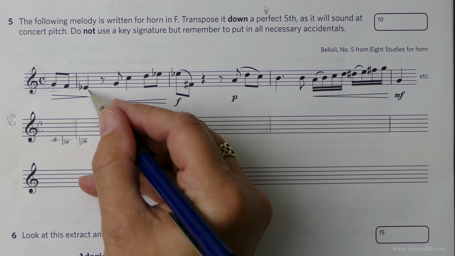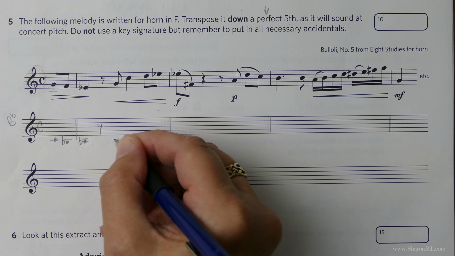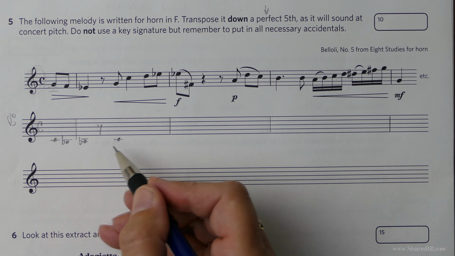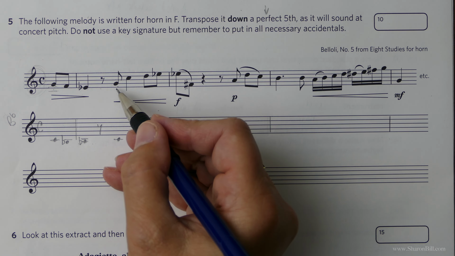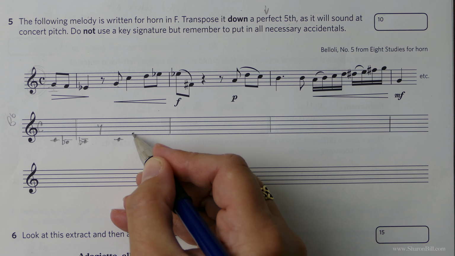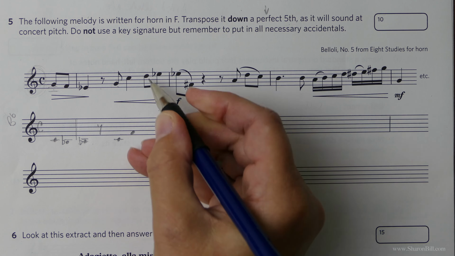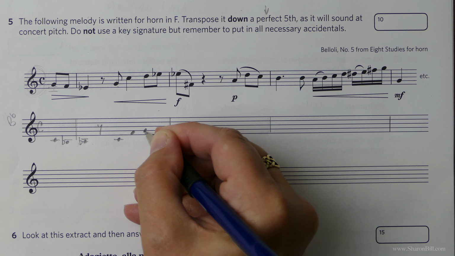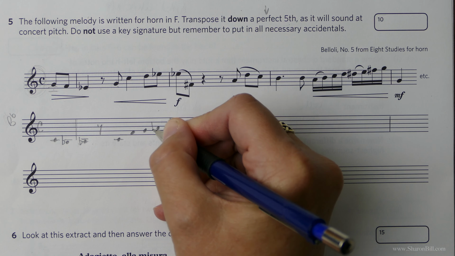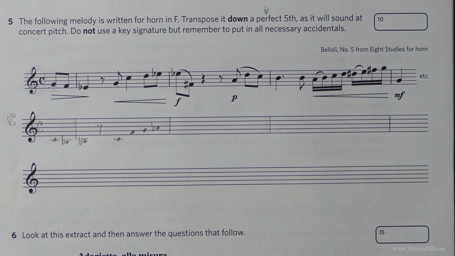And then we're going to go back up a third, so that should take us back to where we started. A little bit of a double check there. Then we're going to go up a fourth, 1, 2, 3, 4. Up a step, up a step. Now this has been flattened, so this also needs to be lowered a semitone.